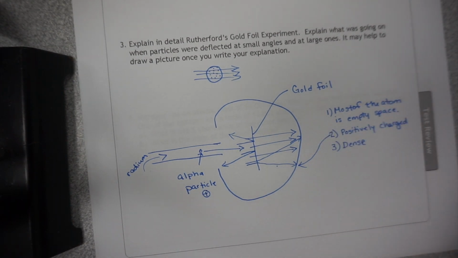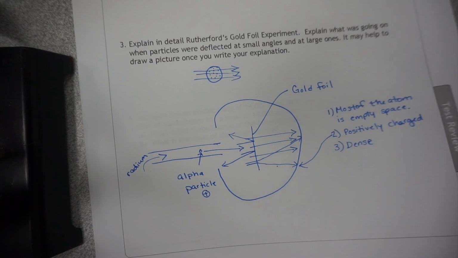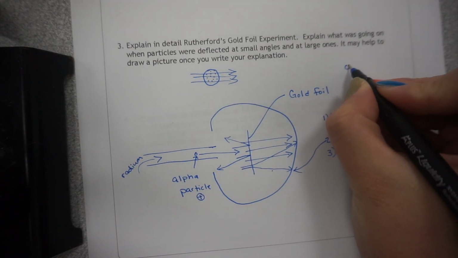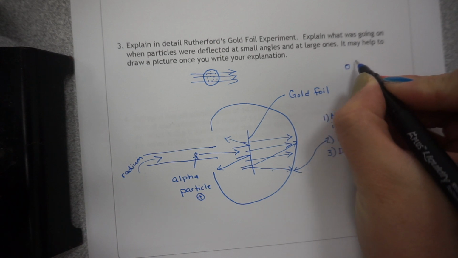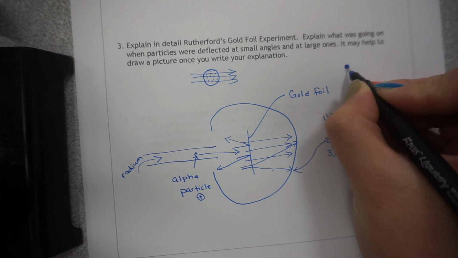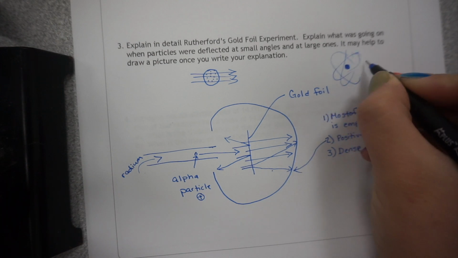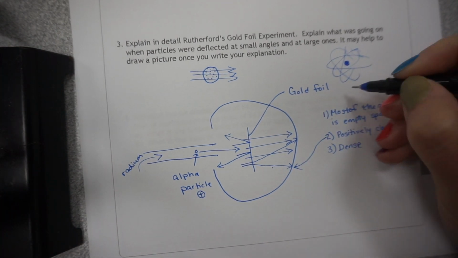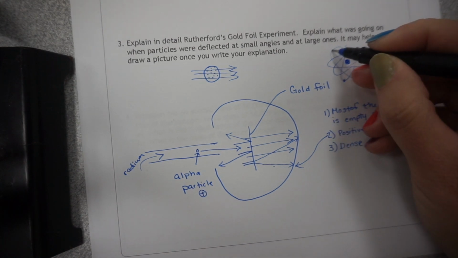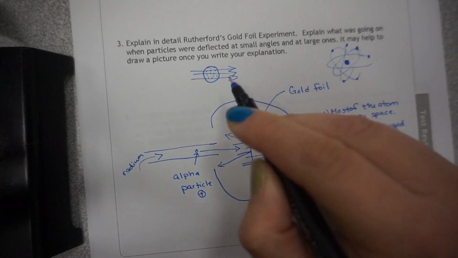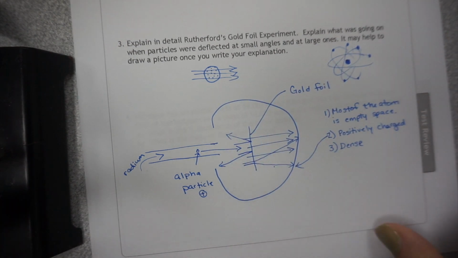Him and his group were kind of a big deal after that. They changed the game. Now we have a little nucleus, with little electrons going around it. You probably have seen that model, the little planetary model, which is totally incorrect, but it changed from the earlier model to that model.